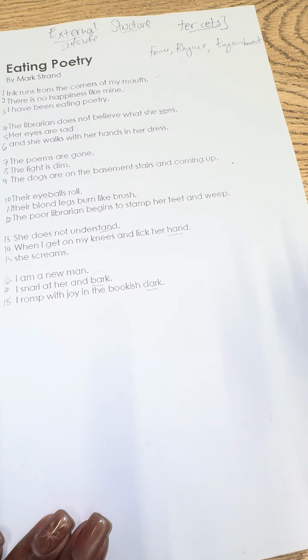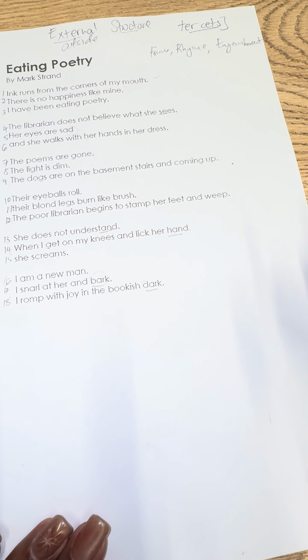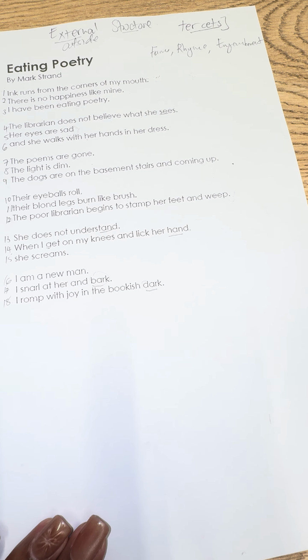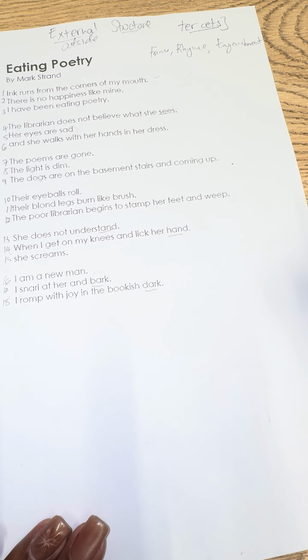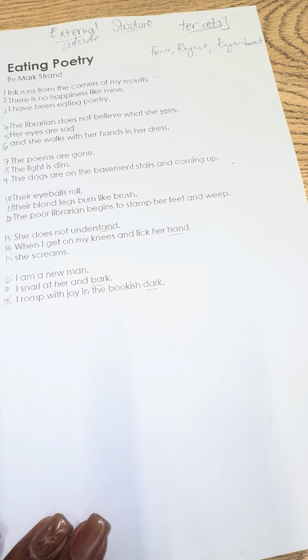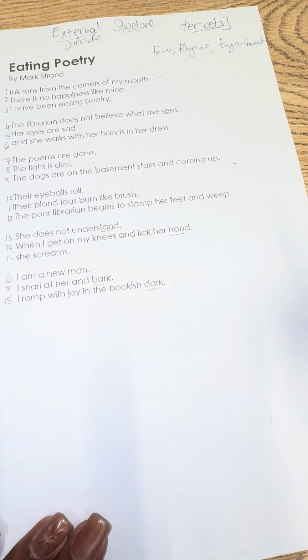You'll notice that the entire poem is a metaphor. When you talk about a metaphor, it's something being compared to something else. So the entire poem is a metaphor of someone experiencing joy. This person eating poetry is being compared to a normal person having a dream or passion, or rather getting joy from simply doing the thing that they're passionate about.